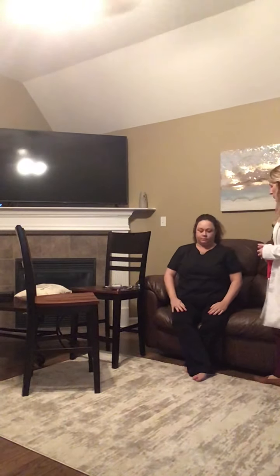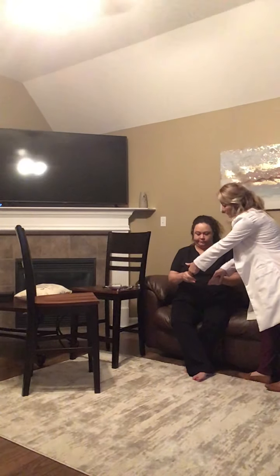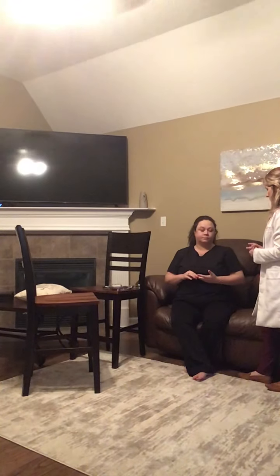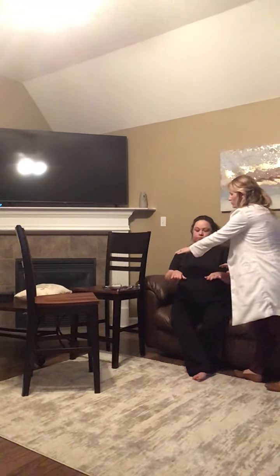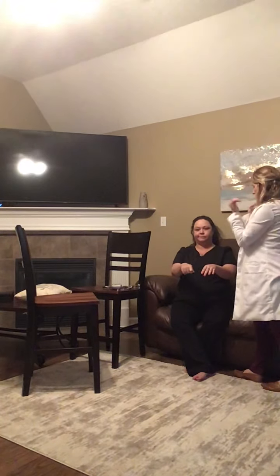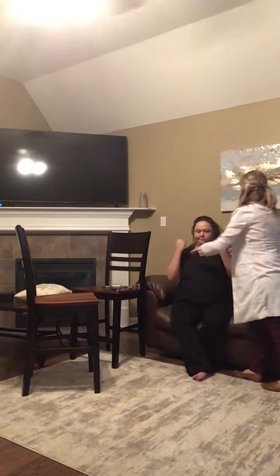All right, so now we'll do bilateral hand grip strength. So I'm going to put my fingers here. If you'll squeeze, good, 5 out of 5 strength. Then we'll test the strength of her triceps and biceps. If you will, push up towards me. And then put your hands like this. And then try to go down towards me and up towards me. Good. And then we'll do shoulder strength.